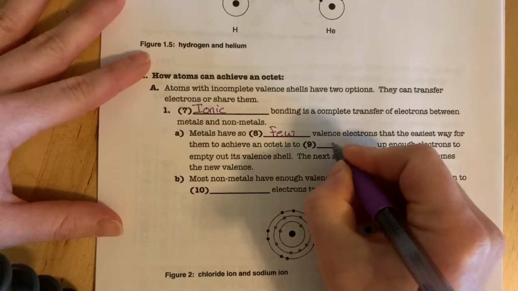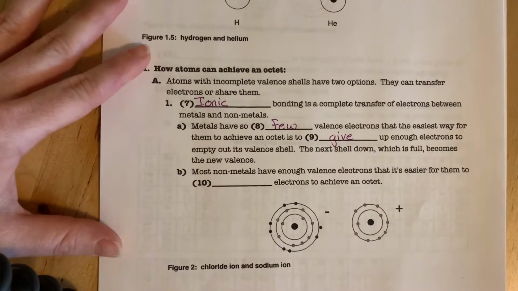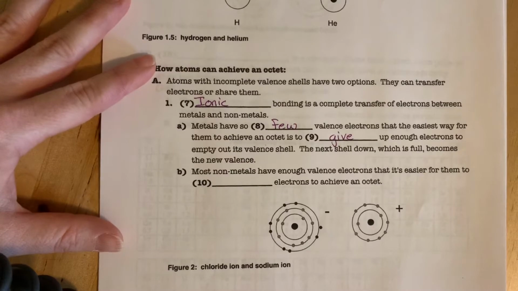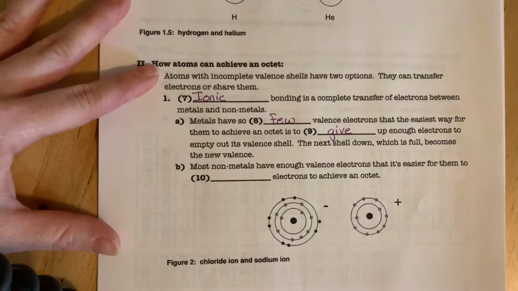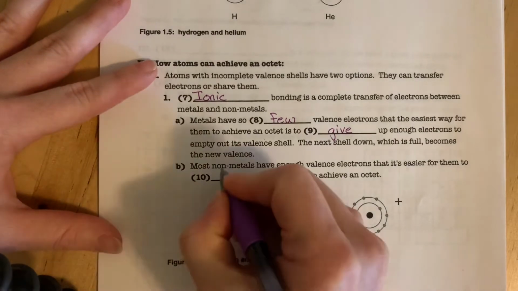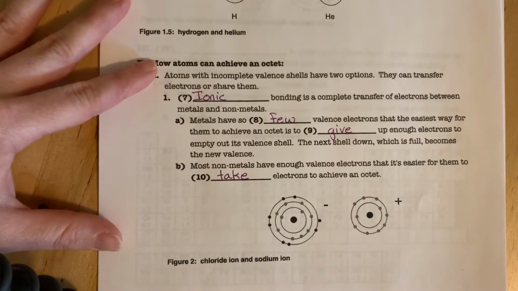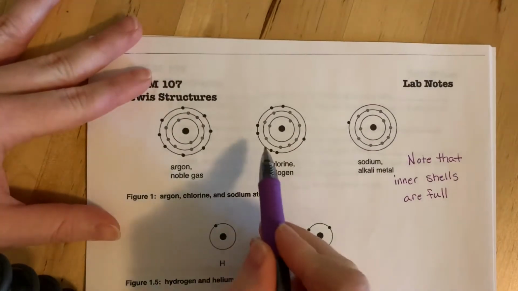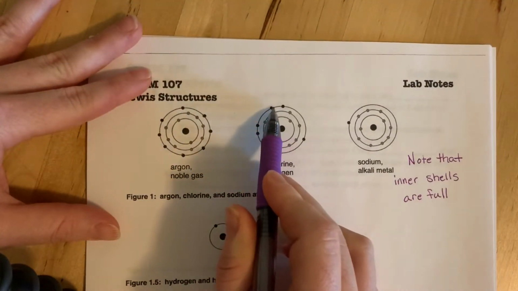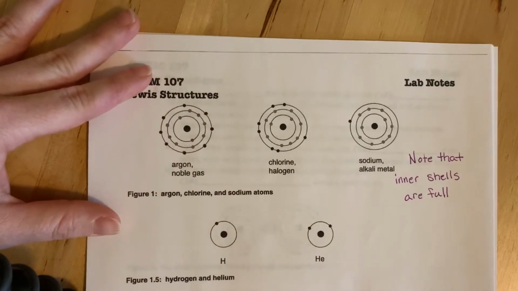So it's way easier for them to give up one electron or two electrons than it is for them to take 6 or 7. Okay, nonmetals are the opposite. They have enough valence electrons that it's much easier for them to take electrons. That's why the nonmetals are always the negative ions. So chlorine here, you can see it only has those 7. The choice is to either gain 1 or give up 7. It's way easier for it to gain 1.